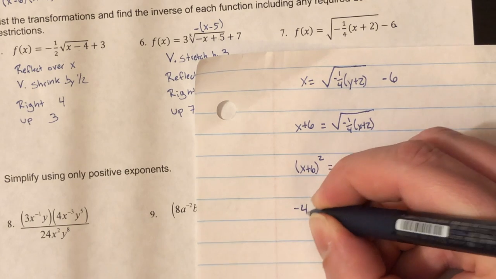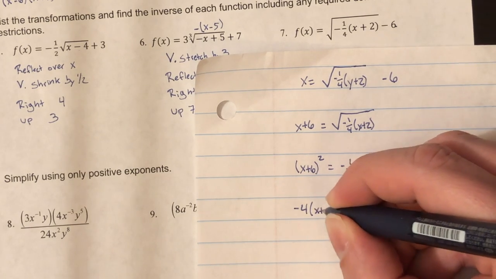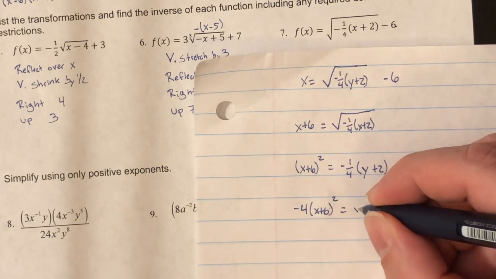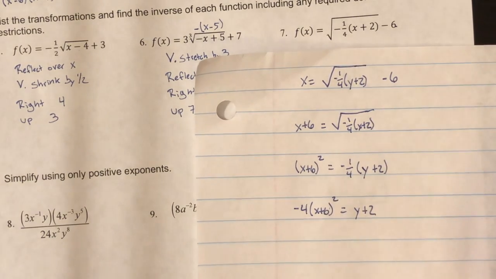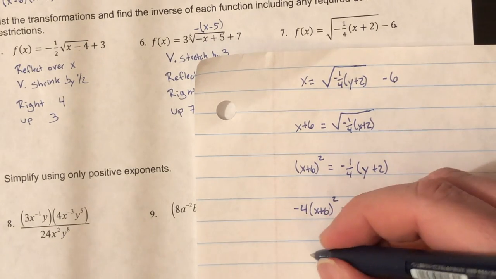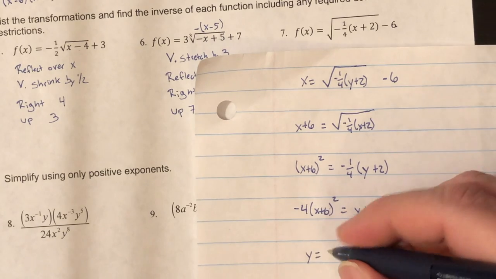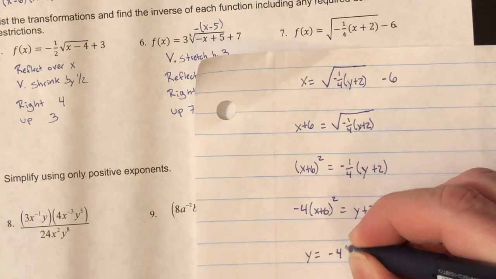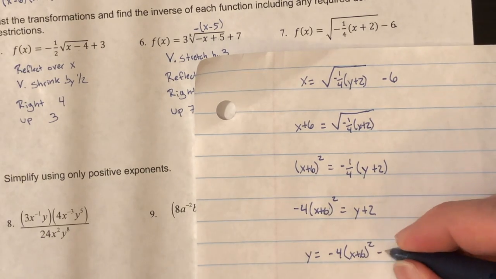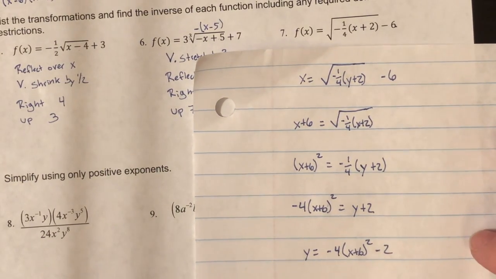So I've got negative 4 (x plus 6) squared equals y plus 2. Then I just subtract 2, and I've got y equals negative 4 (x plus 6) squared minus 2.